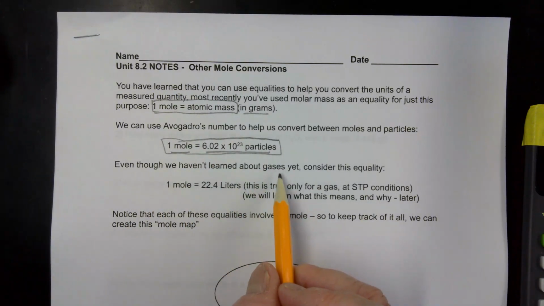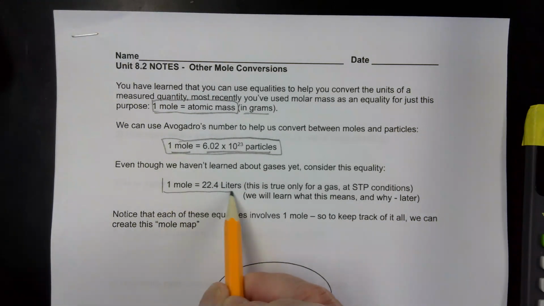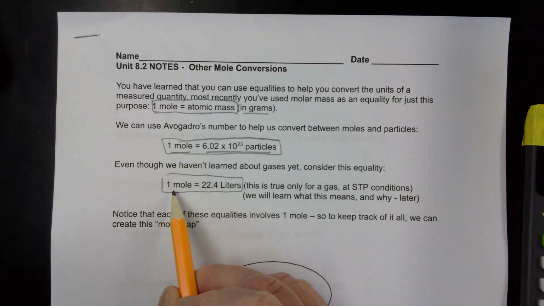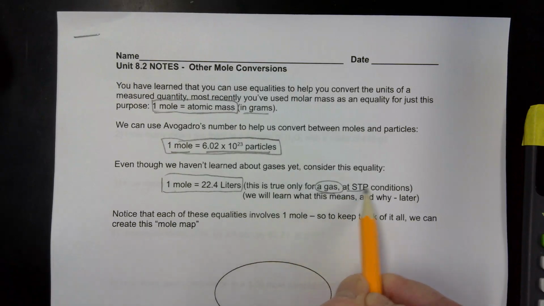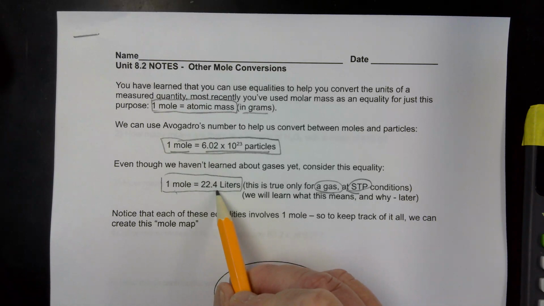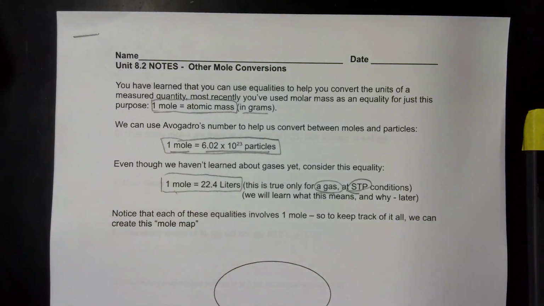And even though we haven't learned about gases, we can use a third conversion fraction where 1 mole of any gas at standard temperature and pressure conditions will have a volume of 22.4 liters. You might be wondering what STP is.